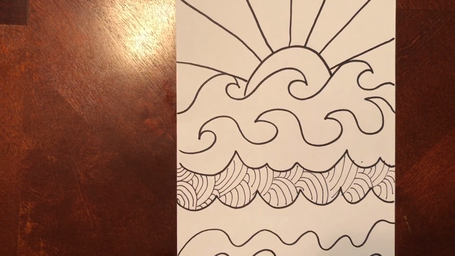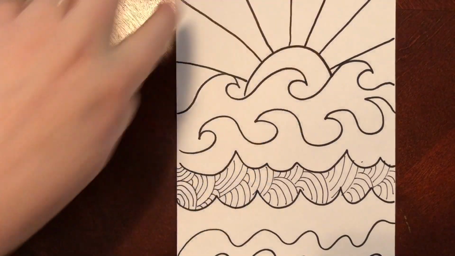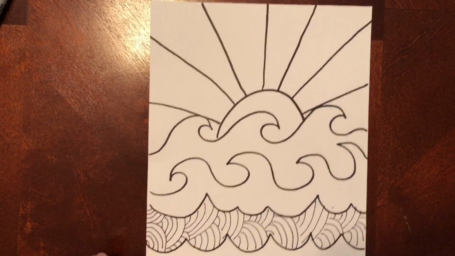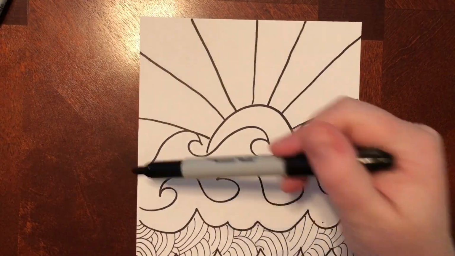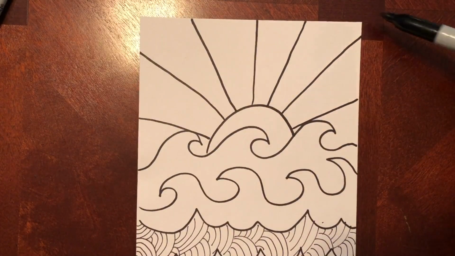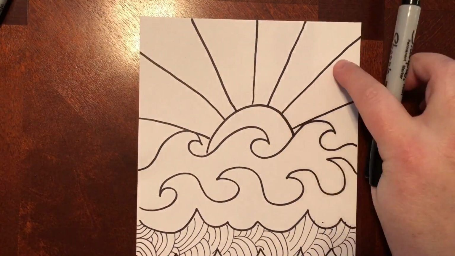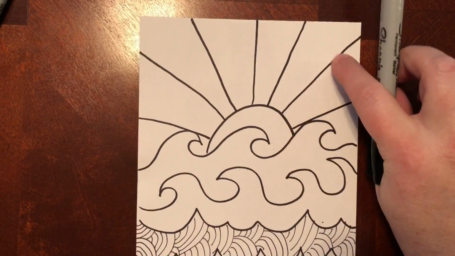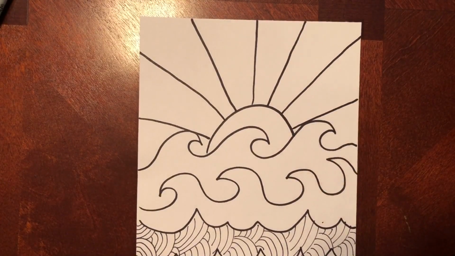Cool. Let's go ahead and do some scales, okay? So if you're working in the bottom, you can do the scales in the bottom, or you could do them up in the top part of your picture, up to you. I want to take a minute to remind you that make sure your sunbeams go all the way to the edge. If they stop halfway, then you're not going to have a complete space to fill in, and it might look a little bit funny.